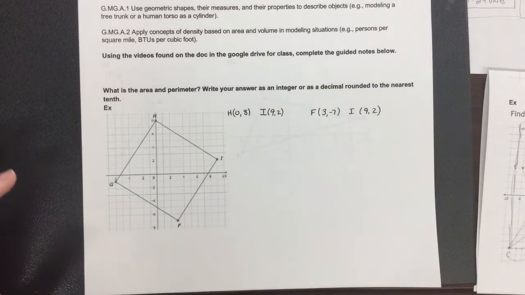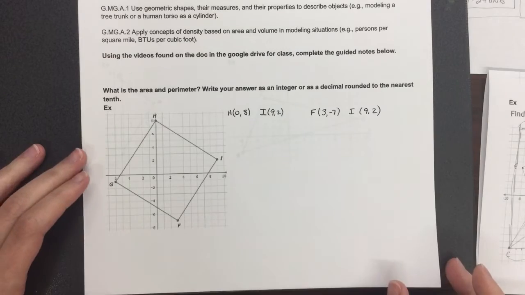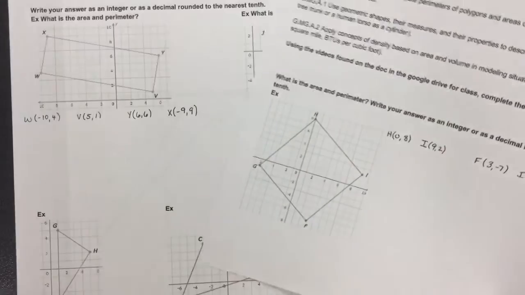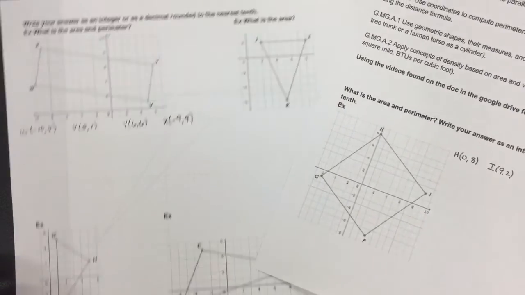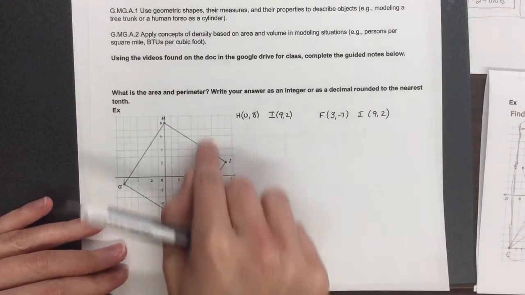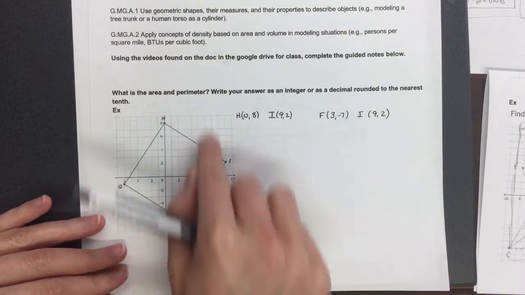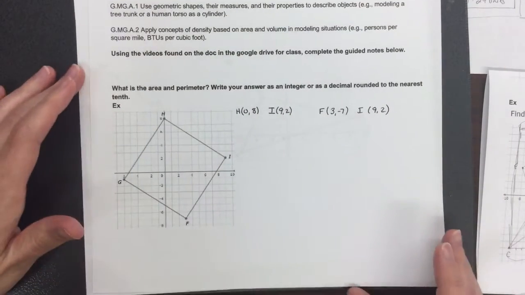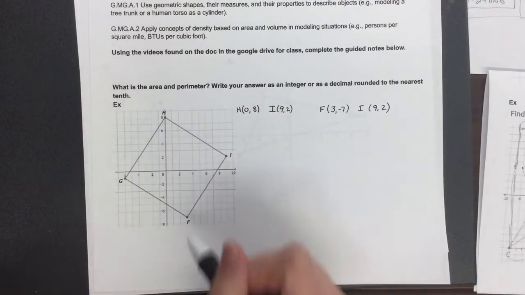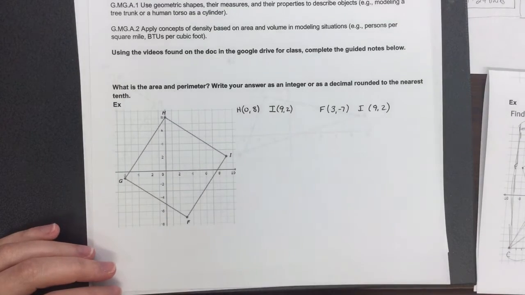Hey guys, in this video we're going to look at some more problems of finding area and perimeter of shapes in a coordinate plane. If you compare these shapes to the shapes we were working with in the last section, you're going to notice that they're not straight on the XY axis, or straight horizontal or vertical. So with these we're going to have to use the distance formula between multiple points in order to find the area or the perimeter of the values.